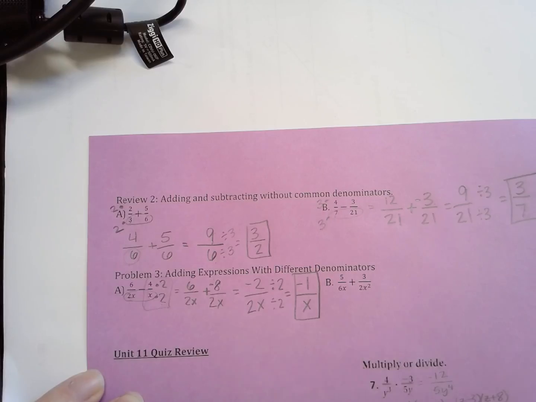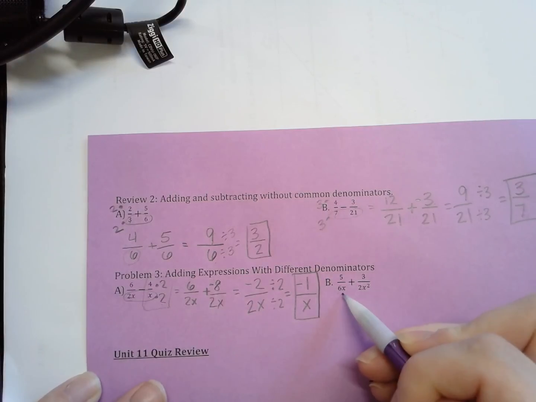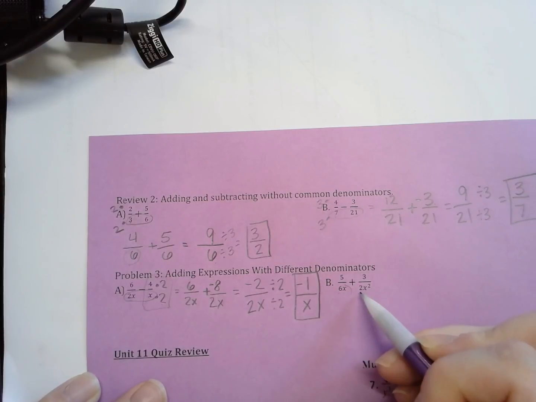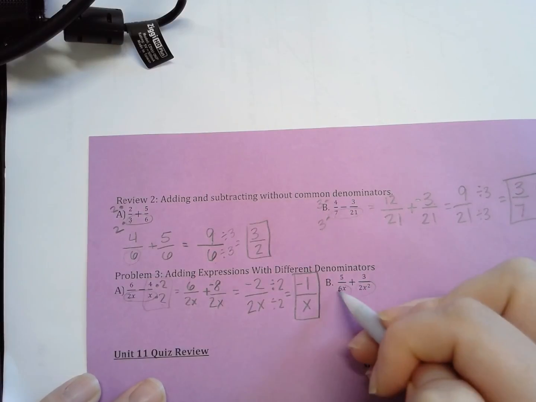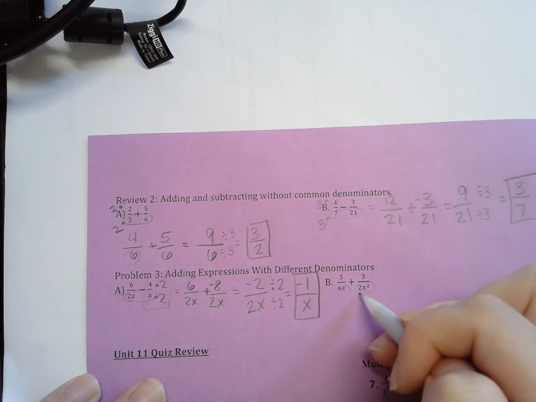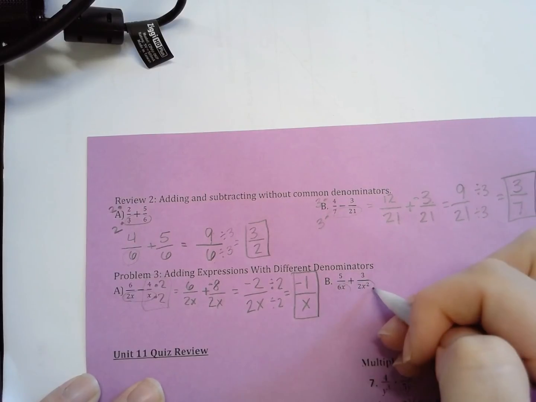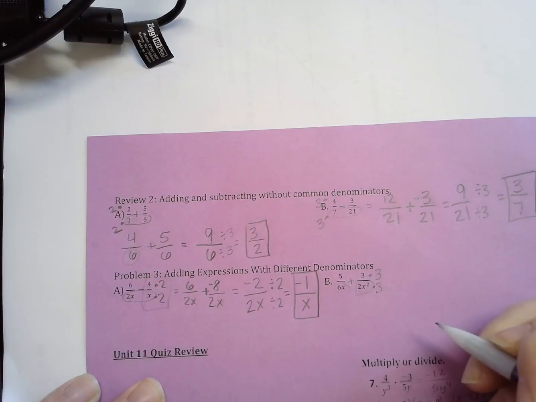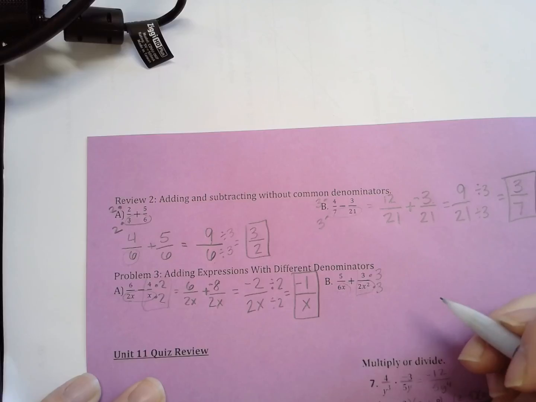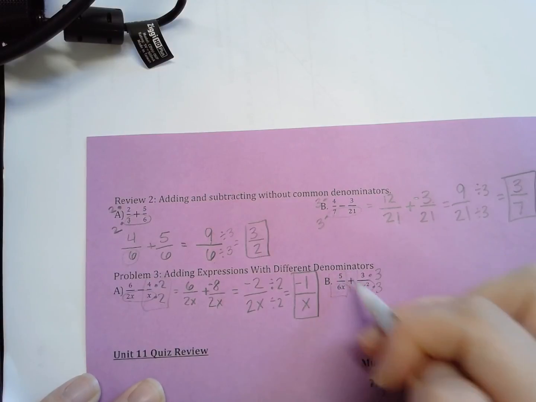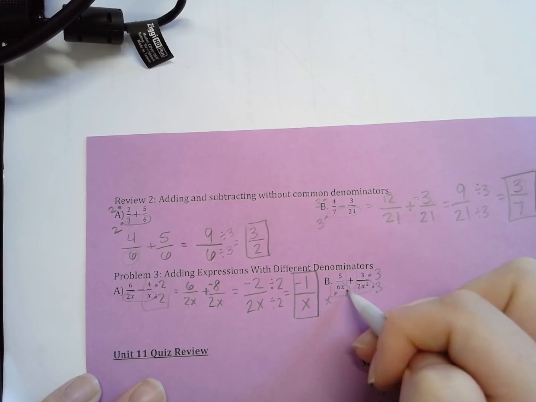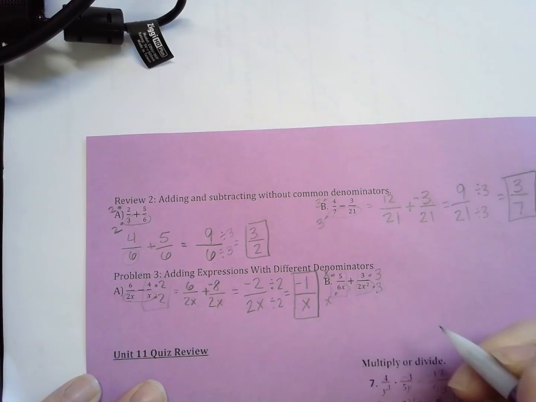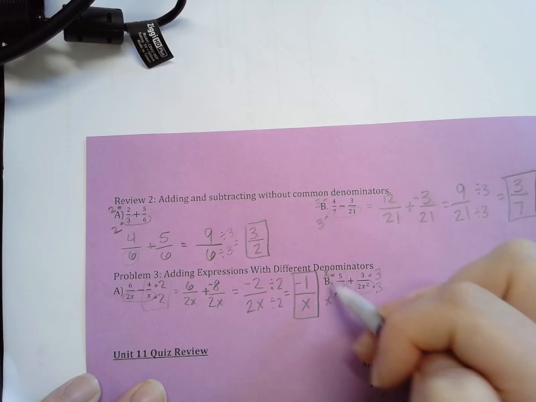Part B, I have 6x on one side, and I have 2x squared. Okay, so I need to make sure that my numbers match and my letters match. So to get my numbers to match, I have to multiply the second fraction by 3, top and bottom. To get my letters to match, I have to multiply this first fraction by another x to make sure that it gets to be x squared and not just 1x. So what I do to the bottom, multiplying by x, I also have to do to the top.